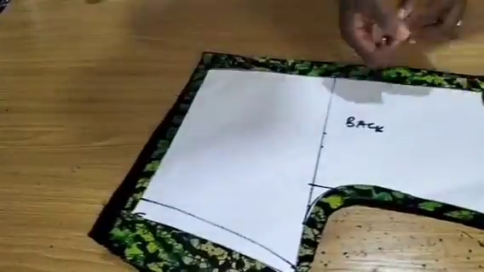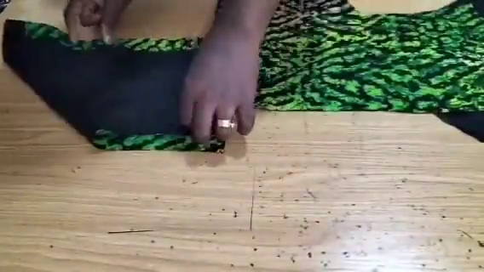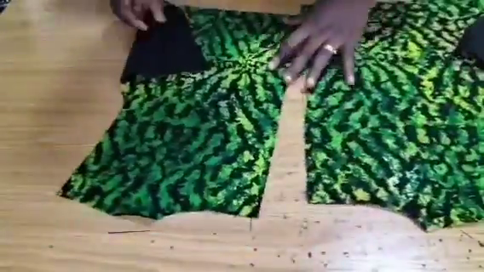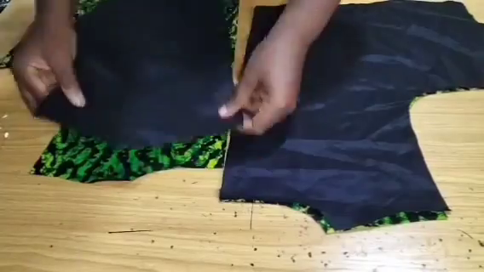I'll pick up the back piece. The first thing we are going to do to the back piece is to match it right side to right side, lining and fabric, and stitch the neckline at 1/2 inch.